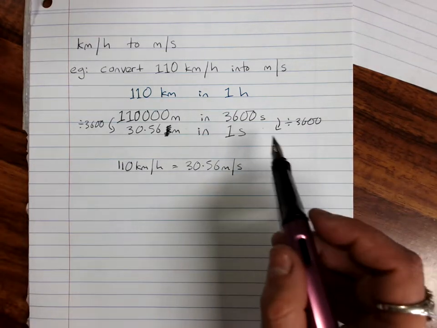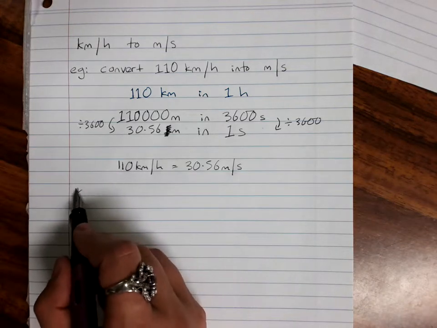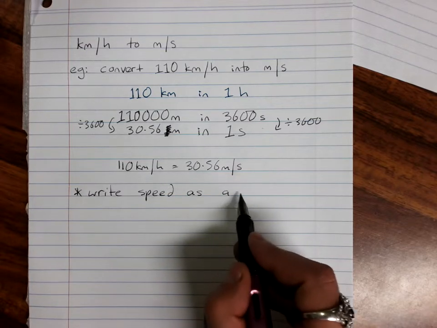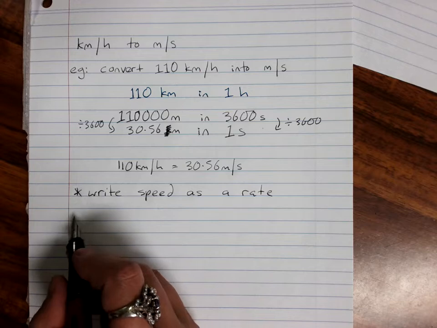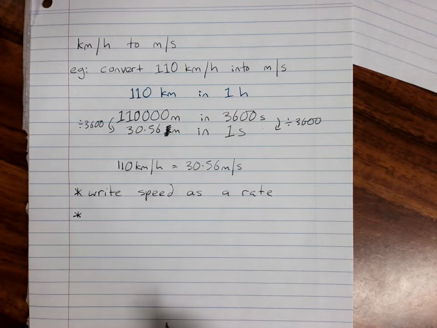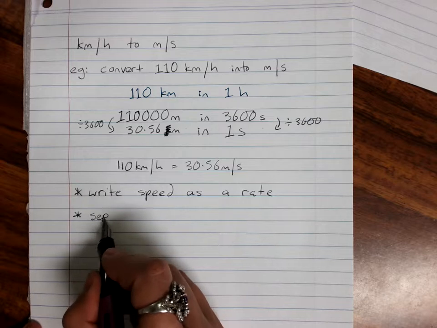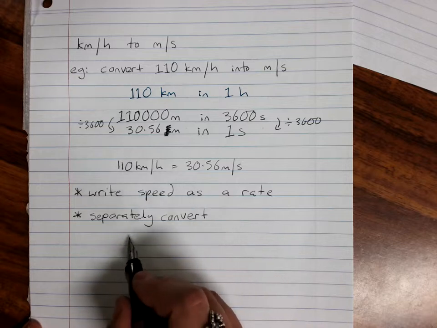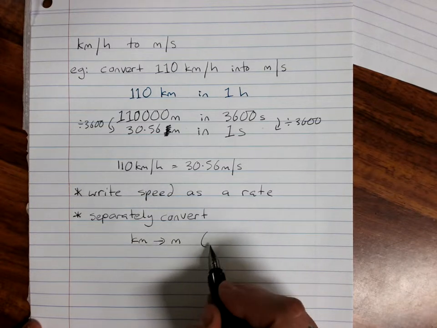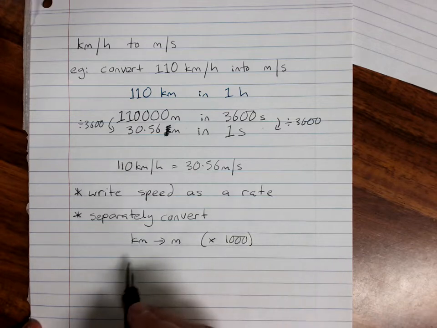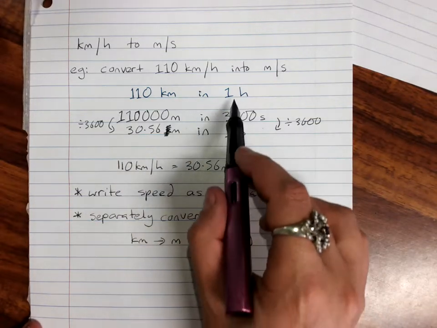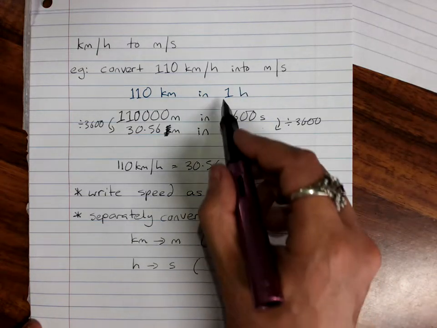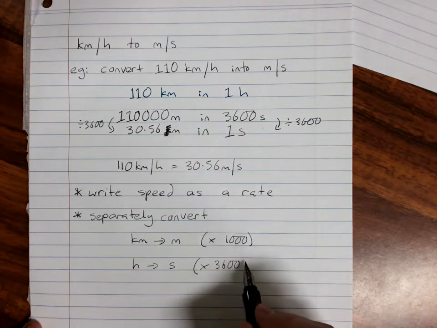So the steps here are like the opposite of what we did. We still write our speed as a rate, but then we're going to separately convert kilometers to meters, which is times by 1,000, and hours to seconds, which was times by 3,600.